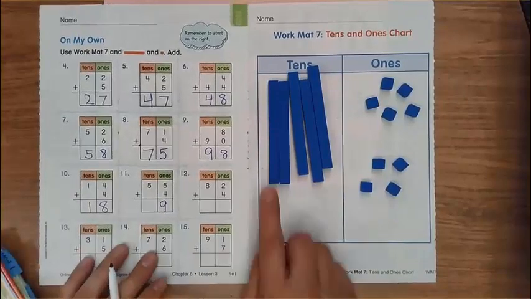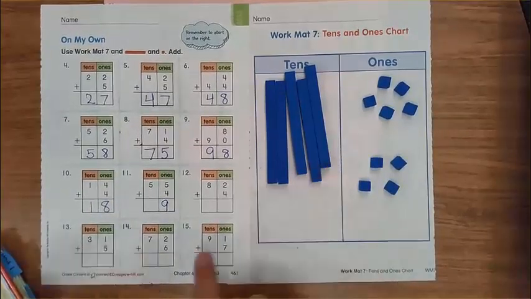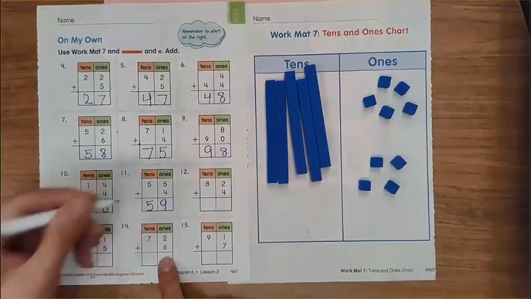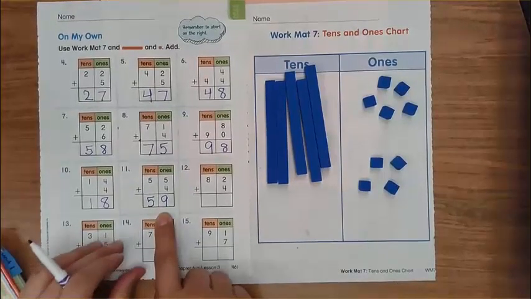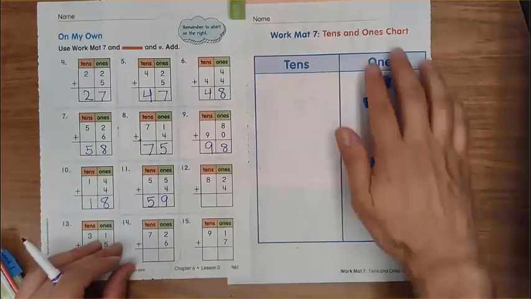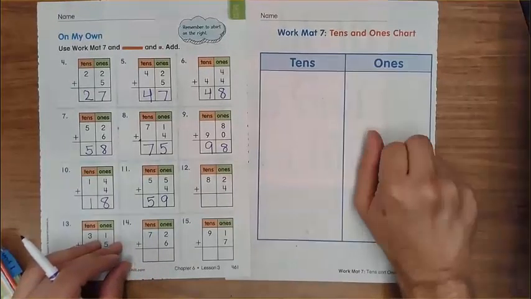Now let's count the tens. 1, 2, 3, 4, 5. Let's write that over here. So 55 plus 4 makes 59. Wonderful. Okay, let's move on.